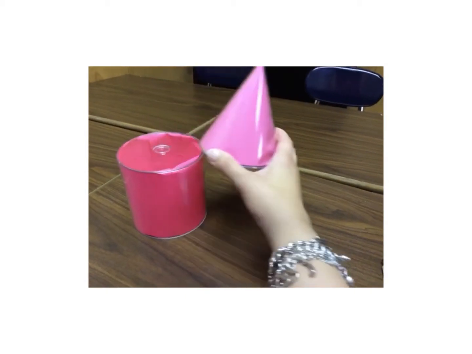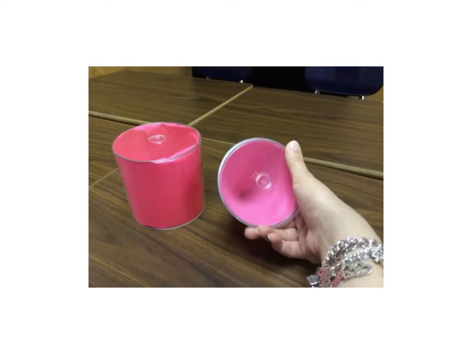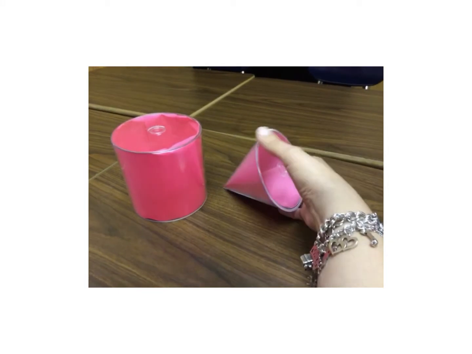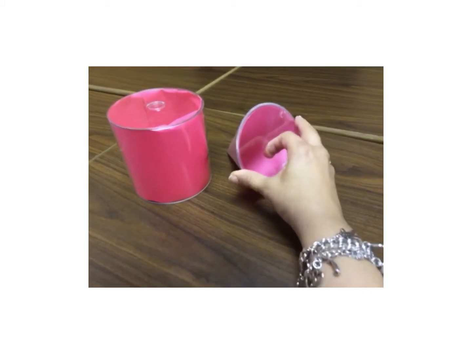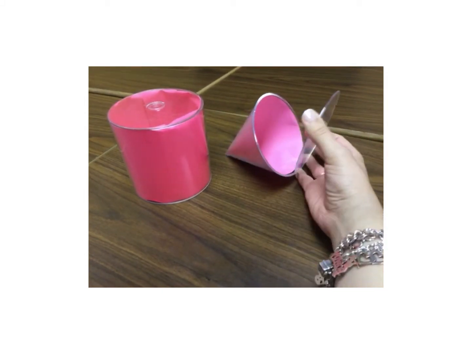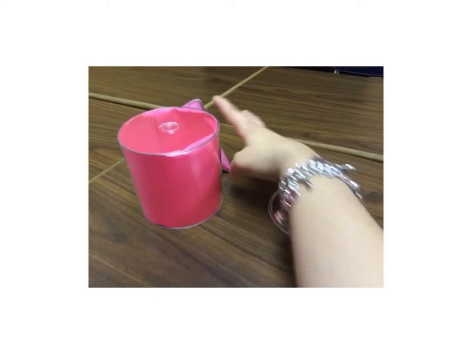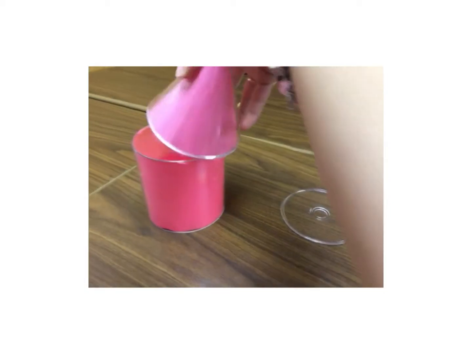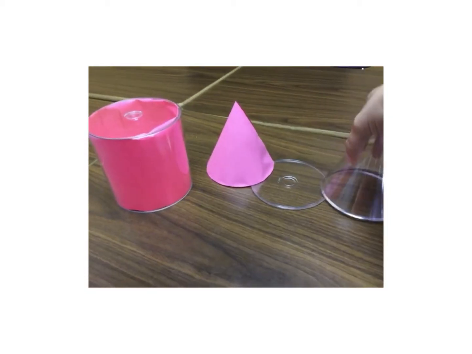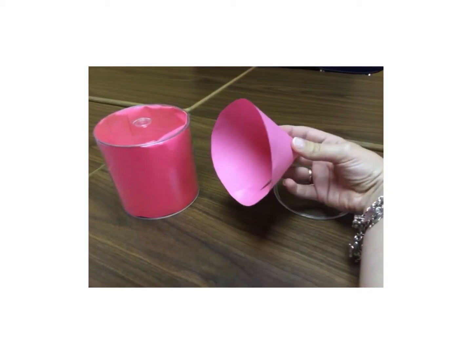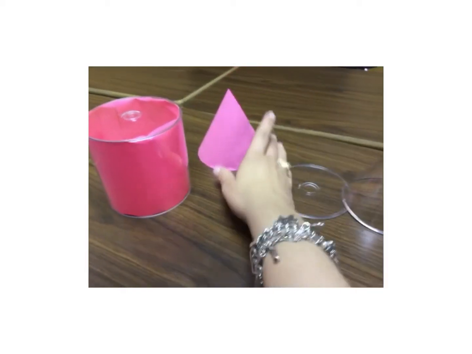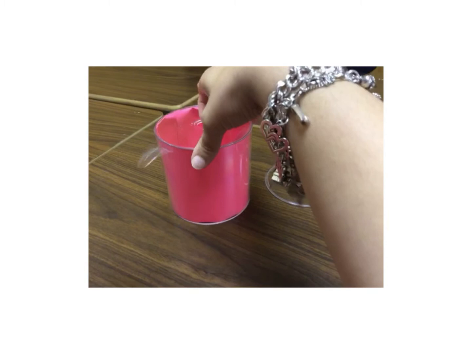So if I separate it, what do I notice right here? It might be a little bit hard to see, but I don't have anything on my cone right here. The circle part is missing, and it's missing because it's not something that we can touch. If I take it out and look, this is the only part of my cone that I have, okay? So that's only the lateral surface area of the cone.